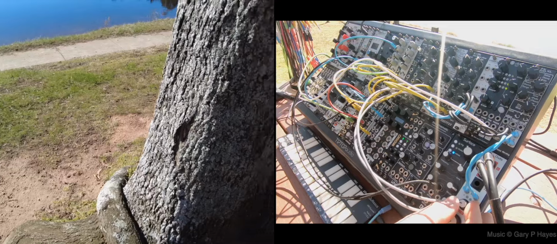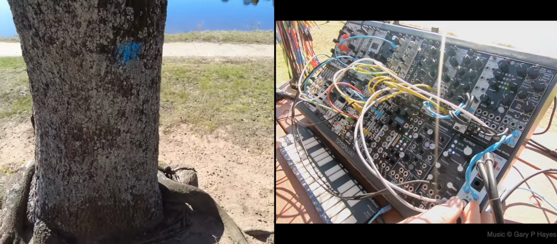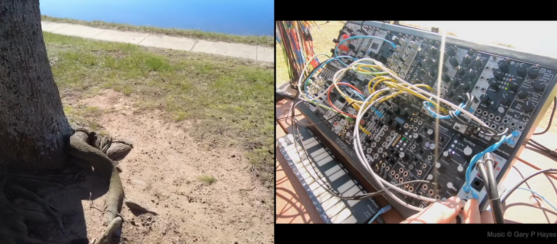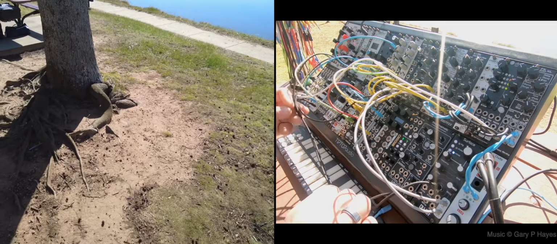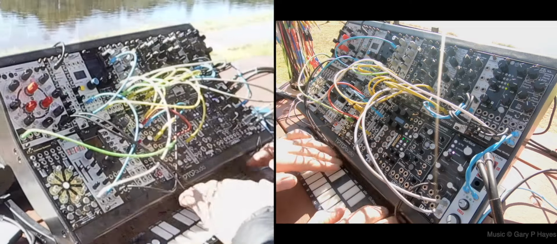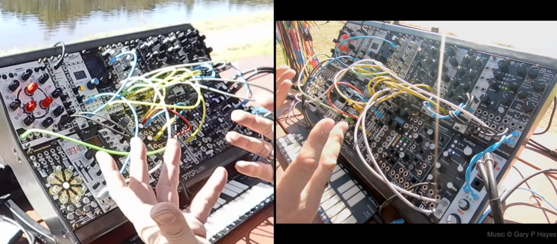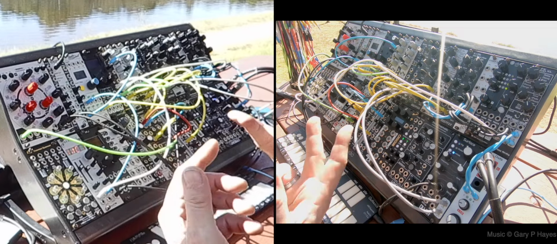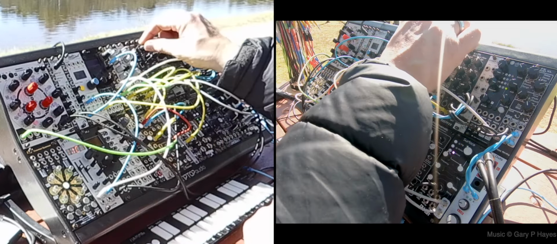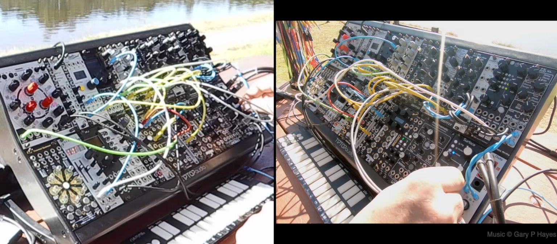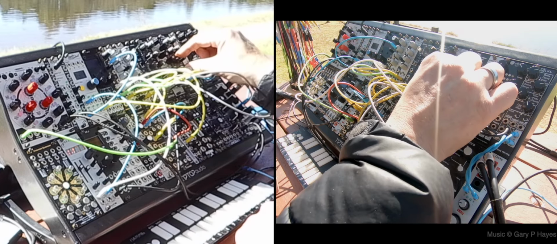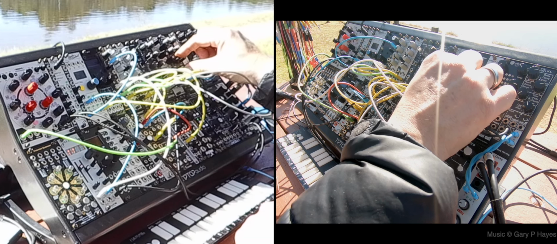Right, and with ambient music, you don't want too many layers. We've already got a couple of drones, the chords, the surface. Just turn the drones down a little bit.